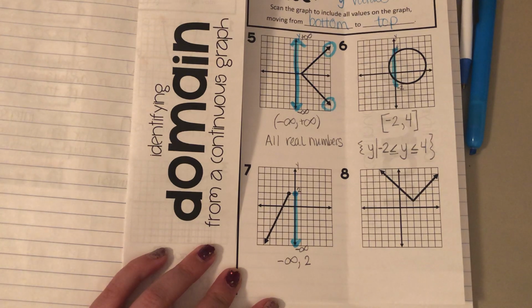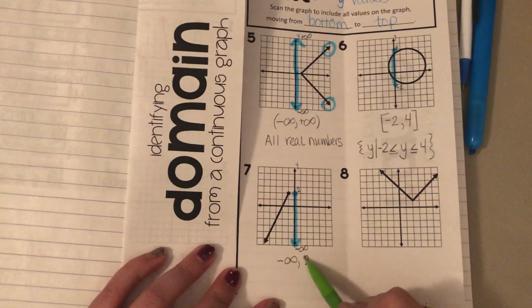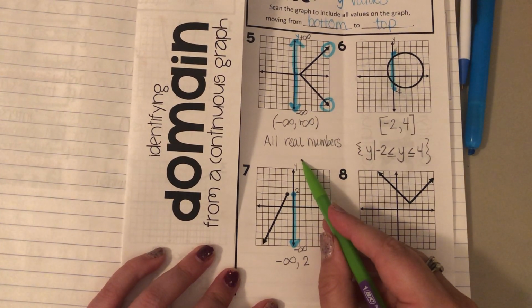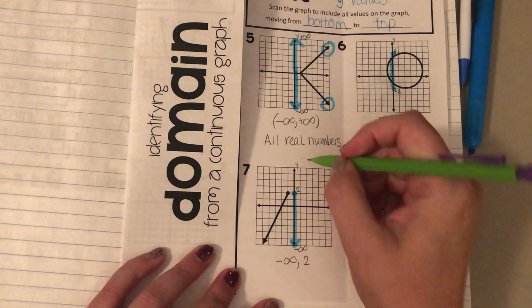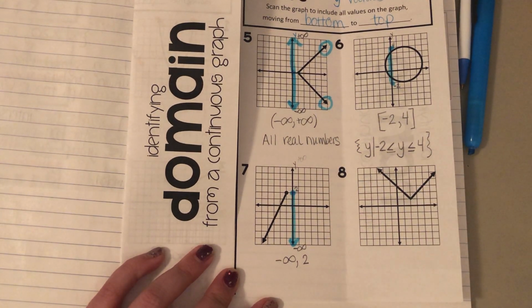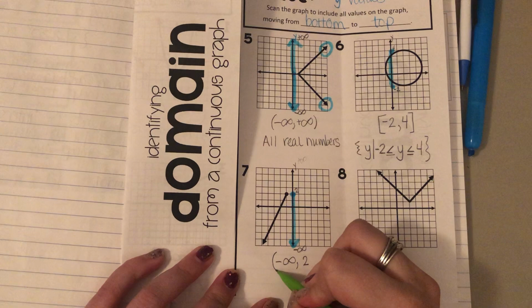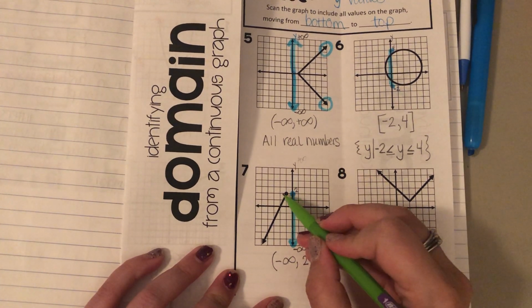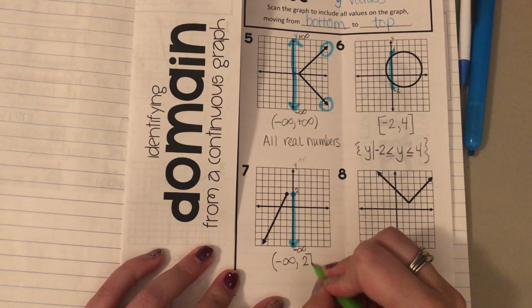You always have a number, comma, positive infinity. If you want infinity over here, it needs to be this one up here. This one up here, positive infinity, I'm going to write it very lightly, is not in this graph, so I cannot use it. Okay? Infinity, positive or negative, always has a parentheses, and since the 2 is closed, I'm going to put a bracket.